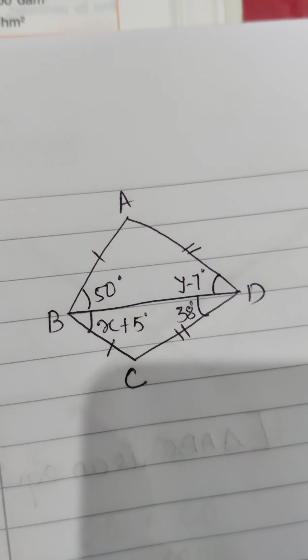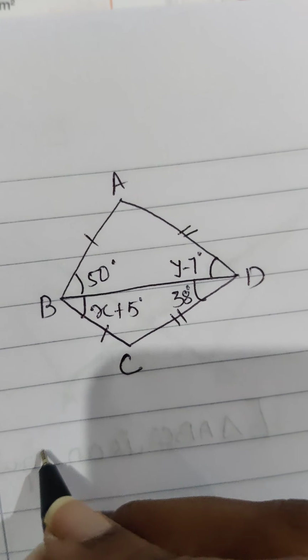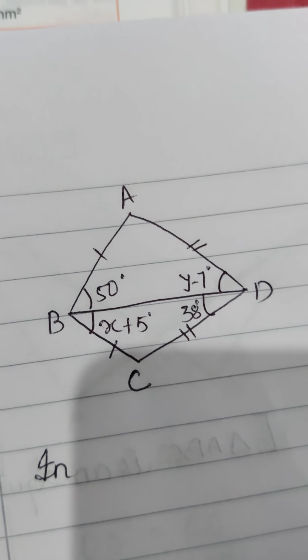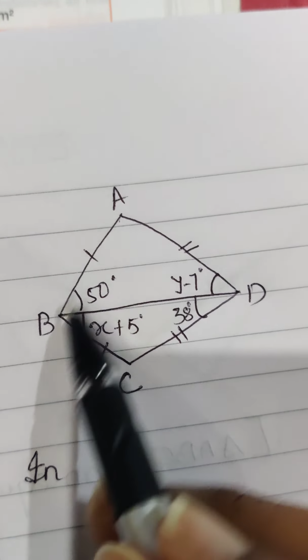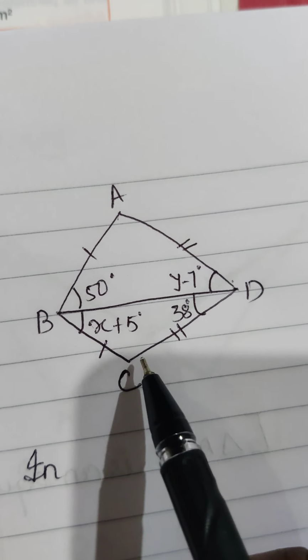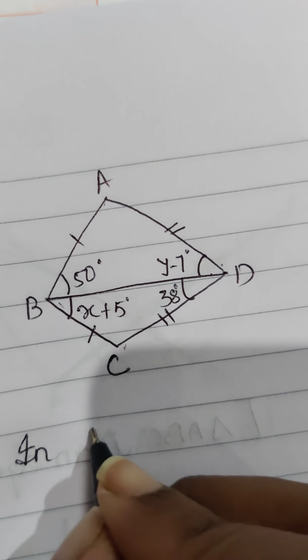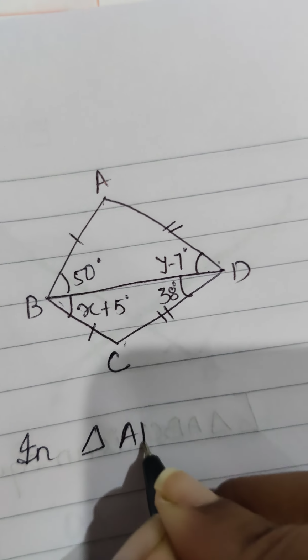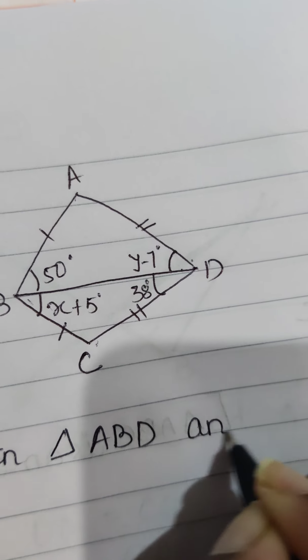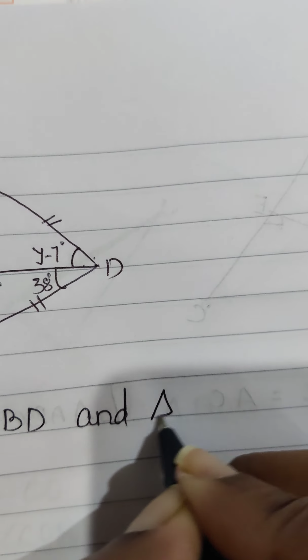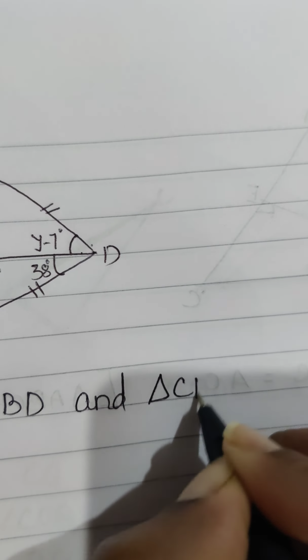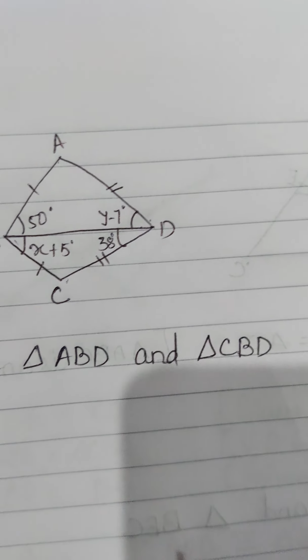First thing which we have to prove is triangle ABD is congruent to triangle CBD. So obviously in these two triangles we will write, so in triangle ABD and triangle CBD. Okay.